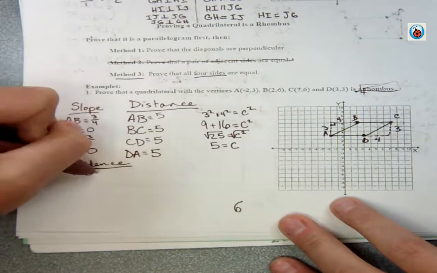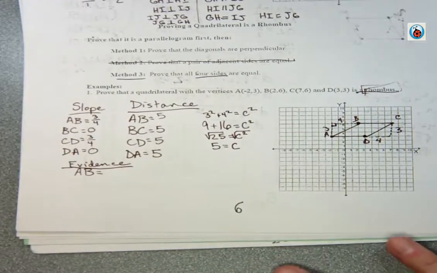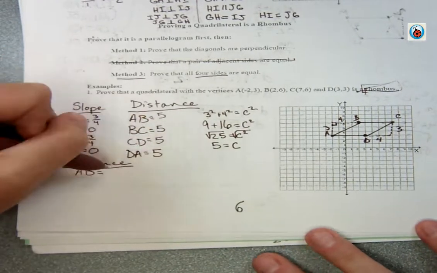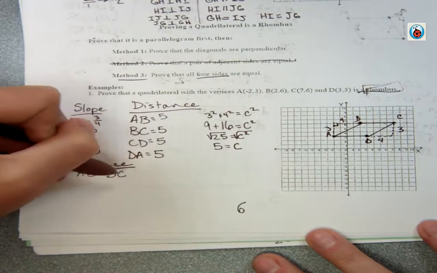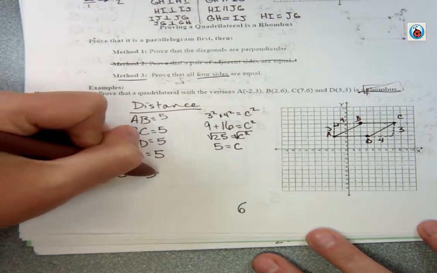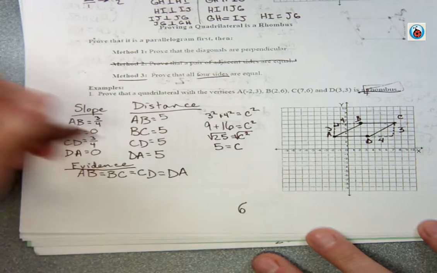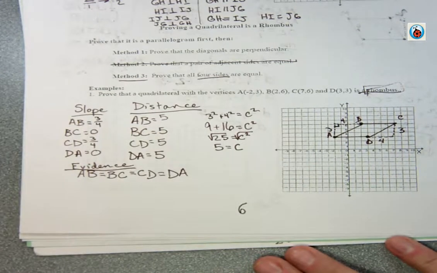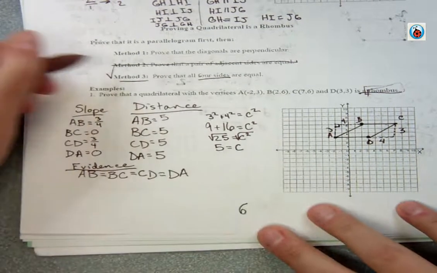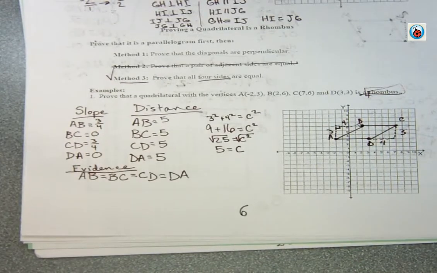It's important that you write evidence, so when you look back in the notes, you know what's going on. AB is equal to BC, which is equal to CD, which is equal to DA. Boom. Done. Method 3. We've proved that all four sides are equal.